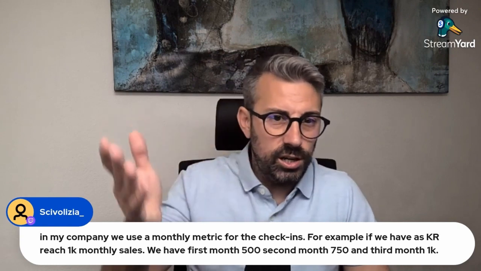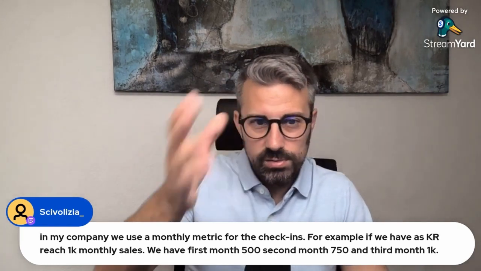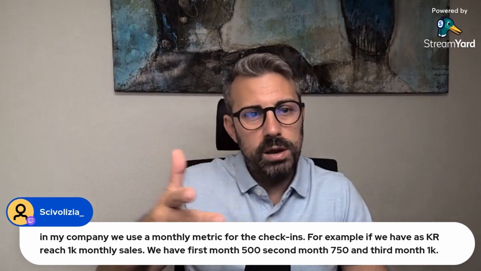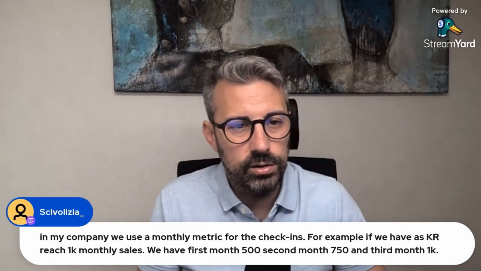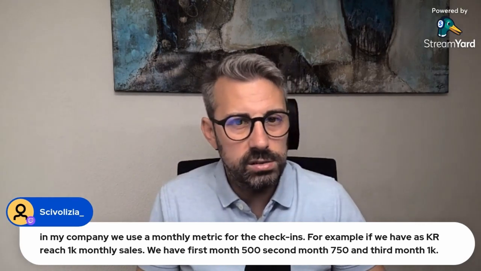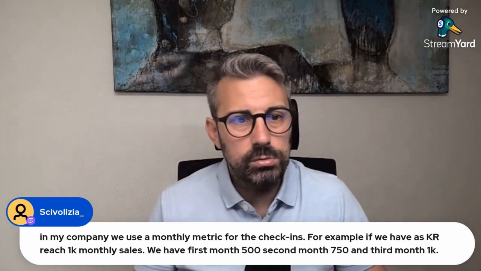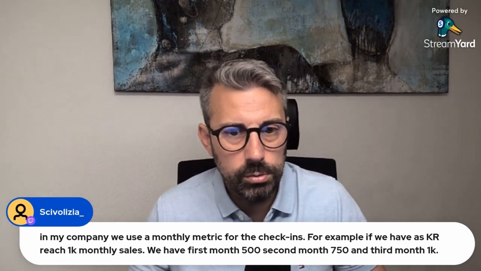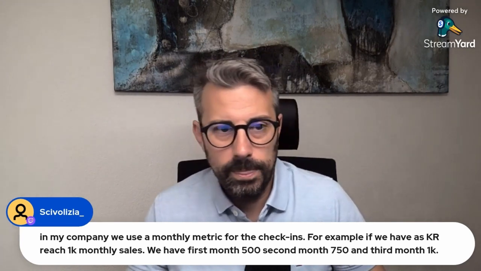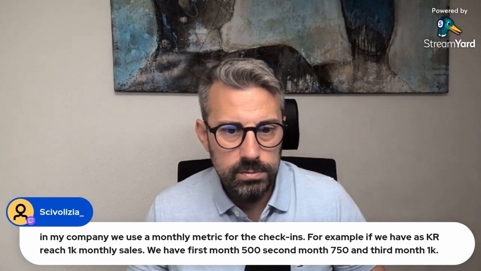Interesting that it is not linear, right? They're saying, okay, we get half of the goal in the first month, and then the remaining half is split at 250 on the other two. If that's realistic, absolutely fine. I think that sounds like a good approach.